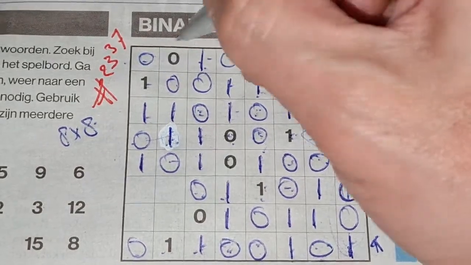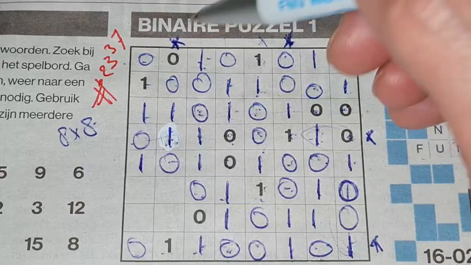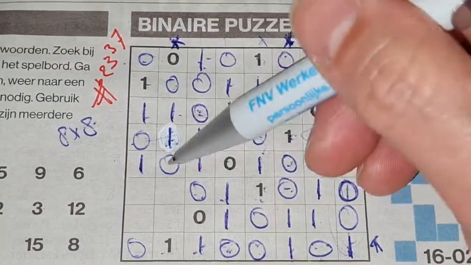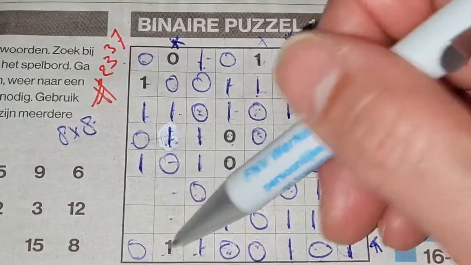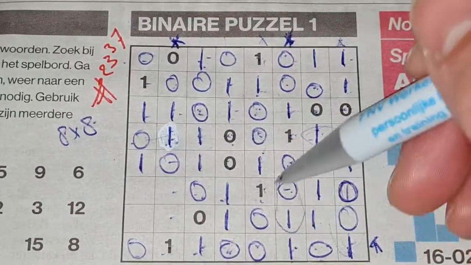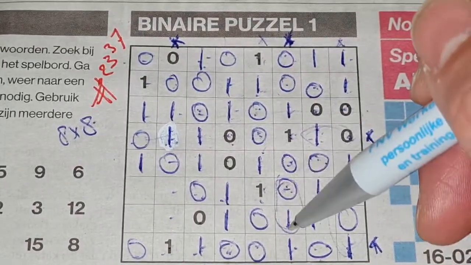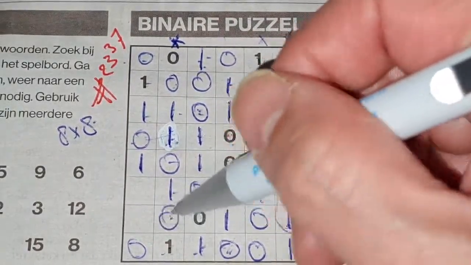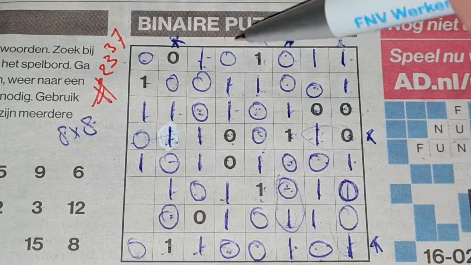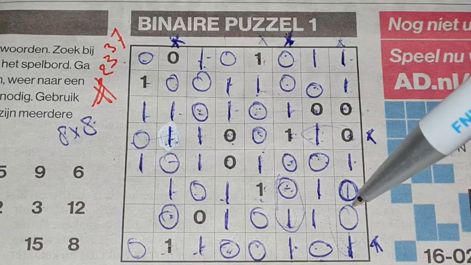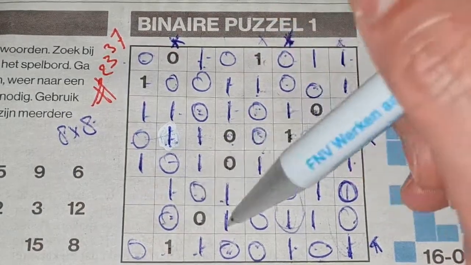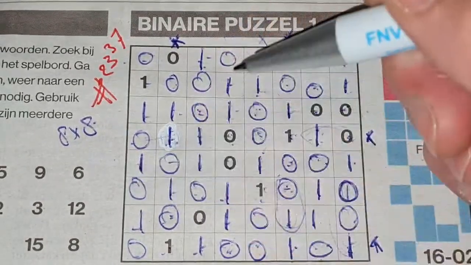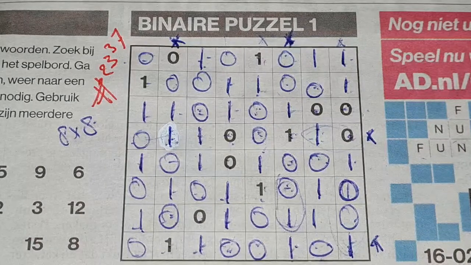This column and the second column. 1, 1, 1, 1. Empty box, 1, 1. So we need to switch those two digits. With a 0 there, this should be a 1. With a 1 here, this should be a 0. Now we have double 0 here, 1 there, 1. And between two ones comes a 0. Finished in 5 minutes.